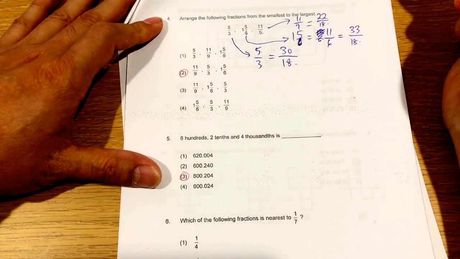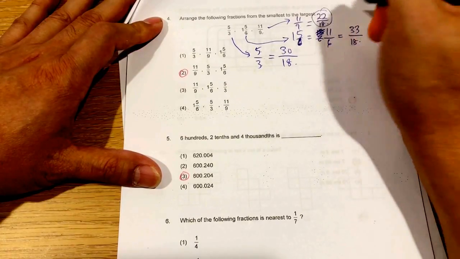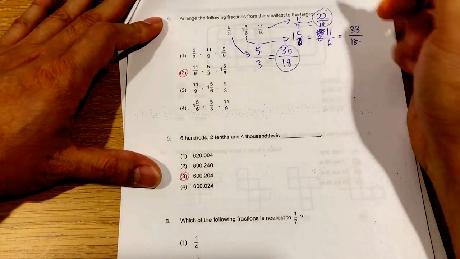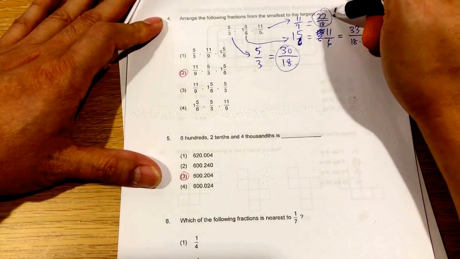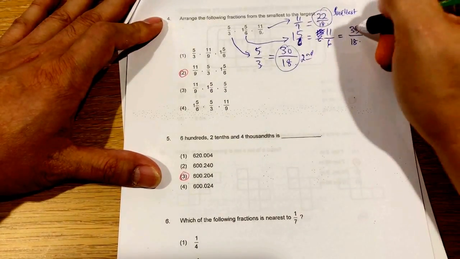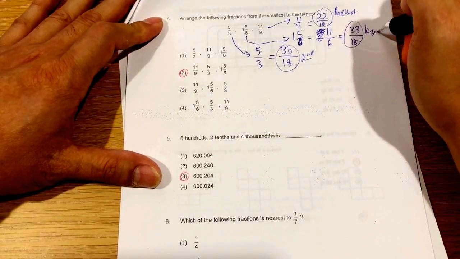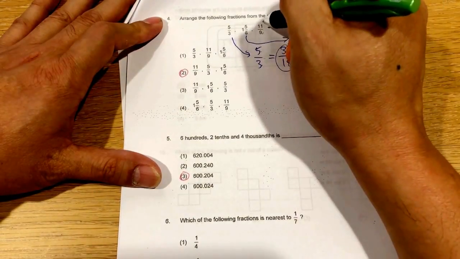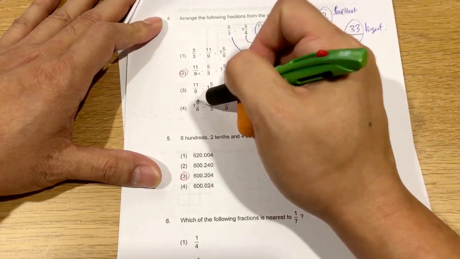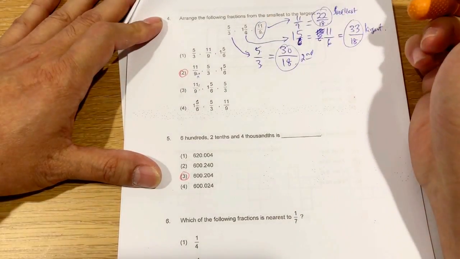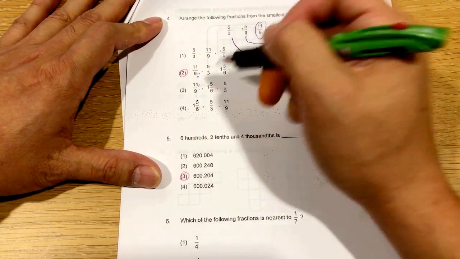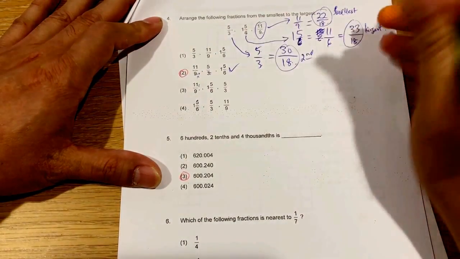So which is the smallest? The smallest here is this one, that's the smallest. The second is this one. That's the second. And here we have the largest. All right. So the answer here is smallest, 11/9, can be either one of these two. And the middle one is 30 over 18, which is the same as 5 over 3. So that's the answer there, and that's correct.